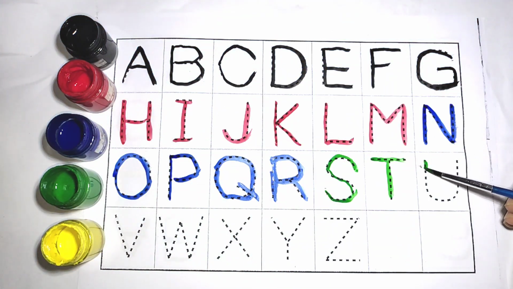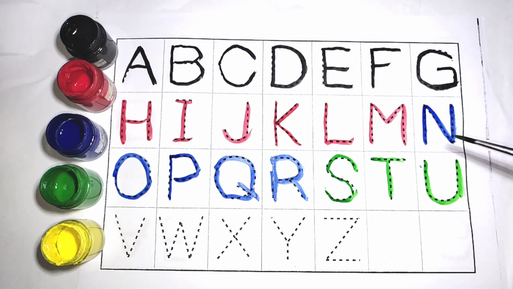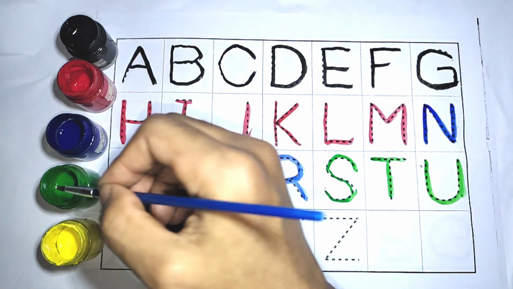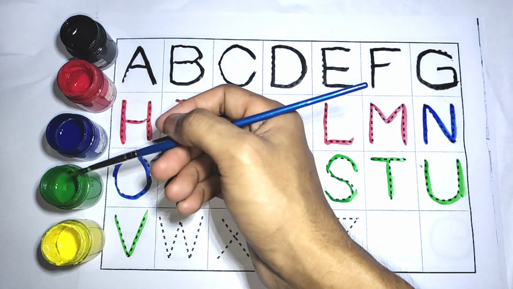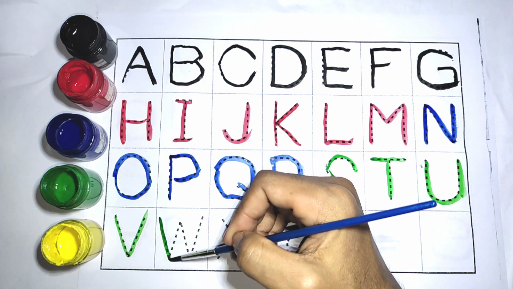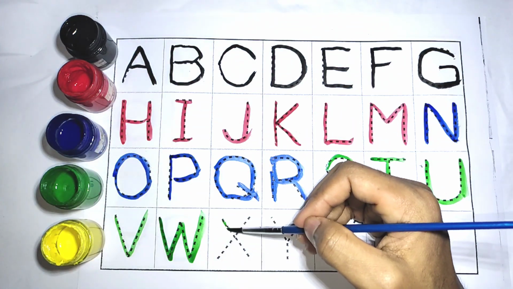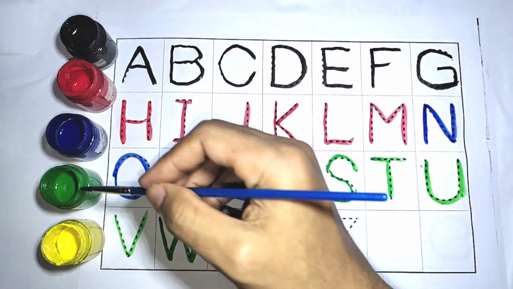Now we draw U. U for umbrella. And the next one is V. V for van. Now we draw W. W for wolf. The next one is X. X for X-ray.